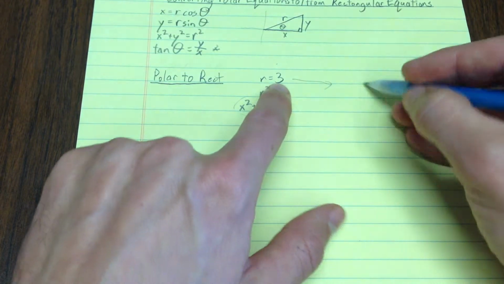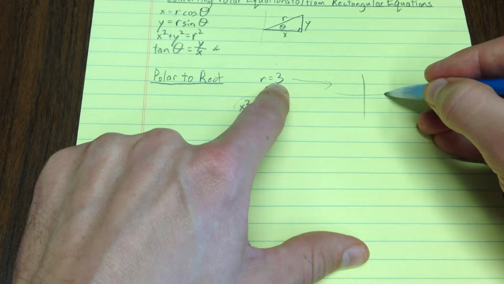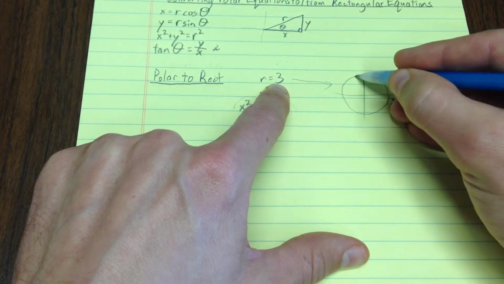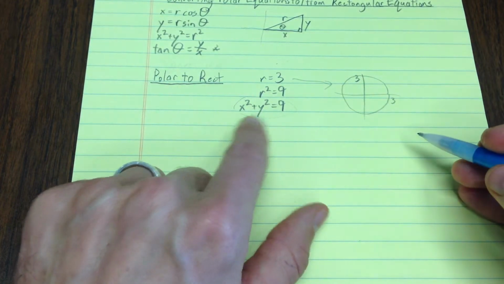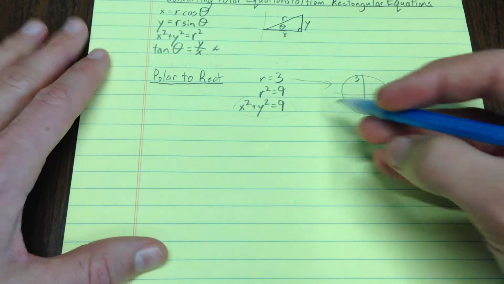But you can see in polar coordinates, this is the set of all points, no matter what the angle, that has a radius of 3. So that would be that, and that would be exactly the same as that rectangular plot. That's the circle centered at the origin of radius 3.